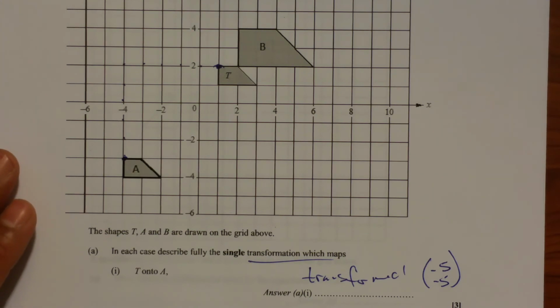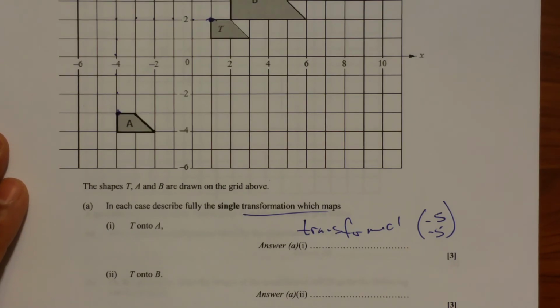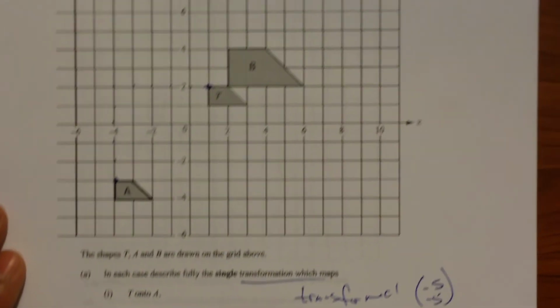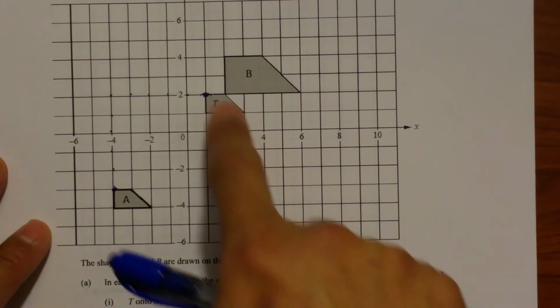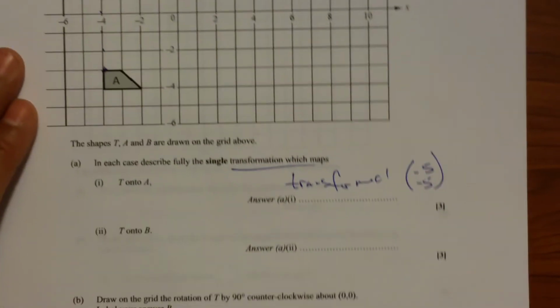And now the next one says T onto B. So it says right here, T onto B. And so let's take a look. So T onto B, if I look, it's getting bigger, so that means it's a dilation. So I'm going to put dilation.